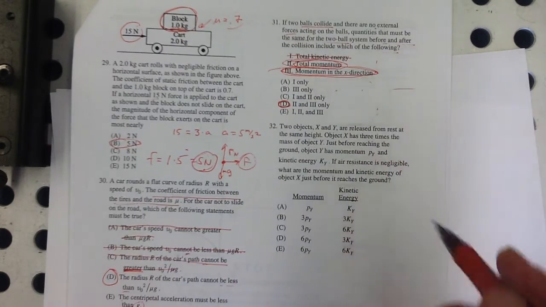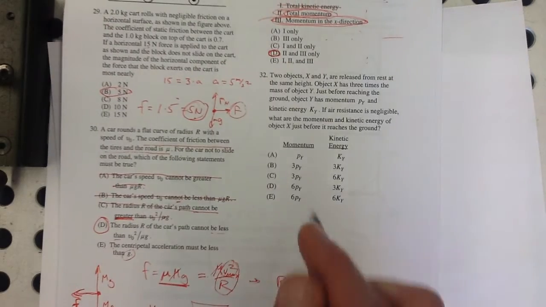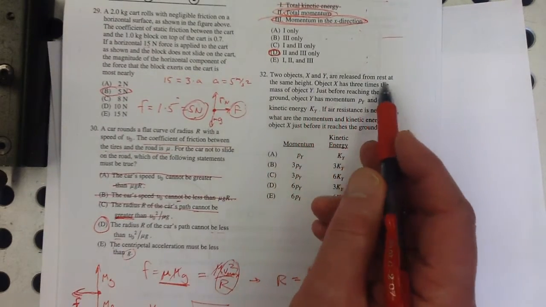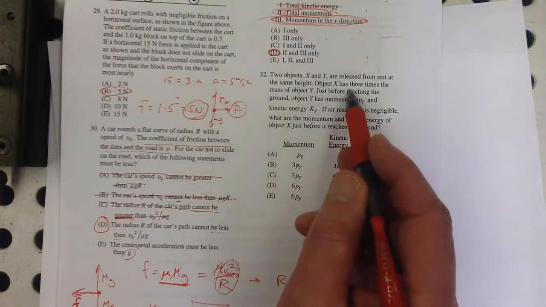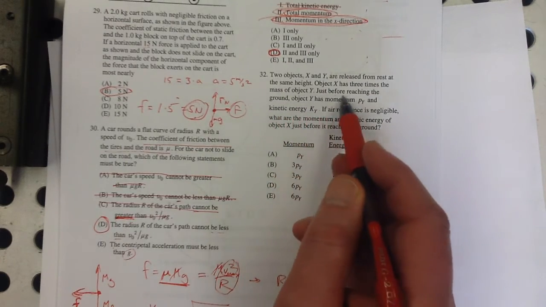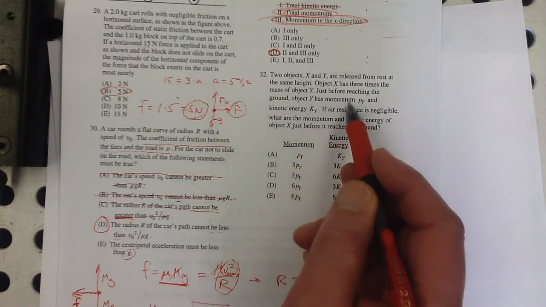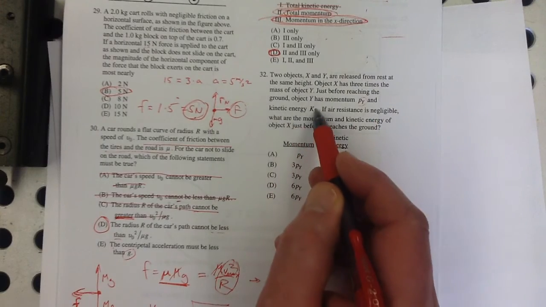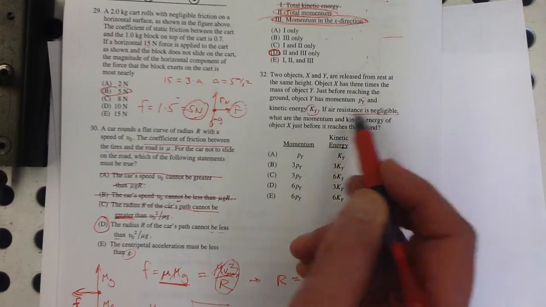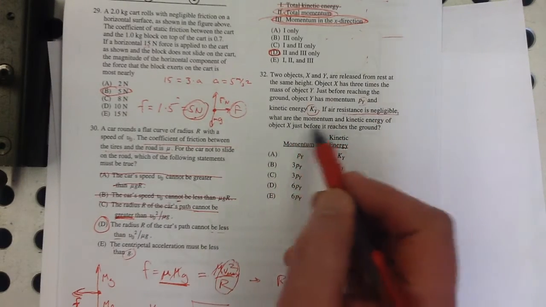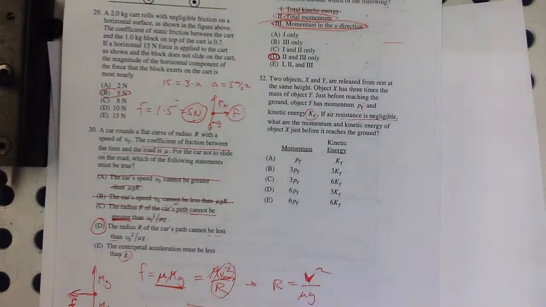31 is D. 32. Two objects, x and y, are released from rest at the same height. Object x has 3 times the mass of object y. Just before reaching the ground, object y has momentum py and kinetic energy ky. If air resistance is negligible, what are the momentum and kinetic energy of object x?